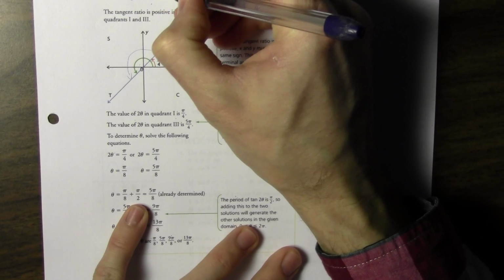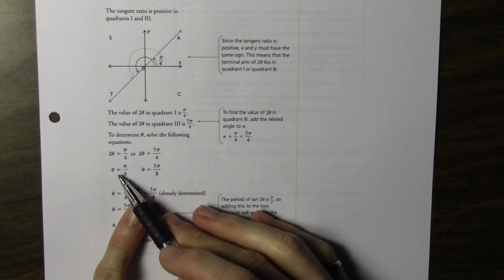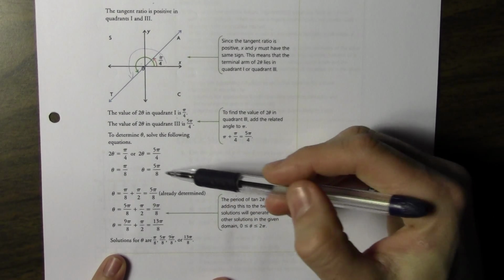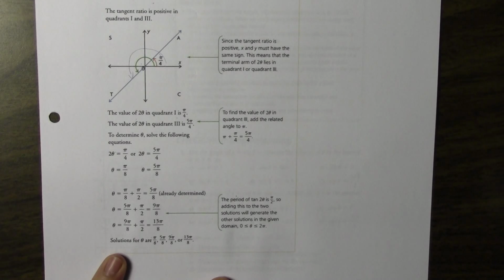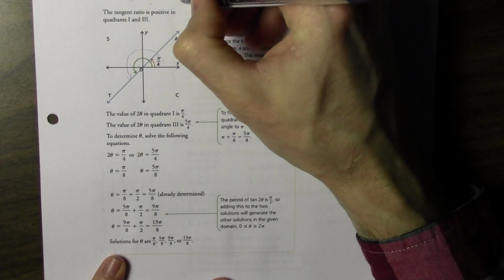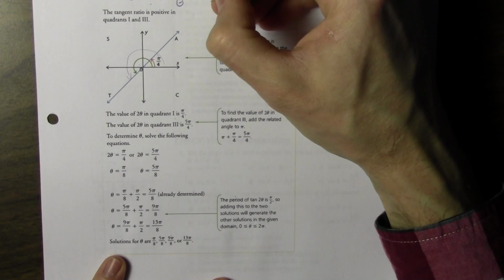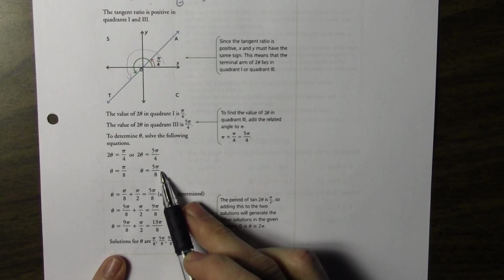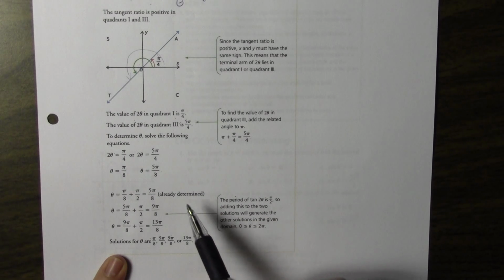Now you solve for the final angle. Theta is equal to pi over 8. Theta is equal to 5 pi over 8. We could have actually solved for theta here. We could have said theta right away from this is pi over 8, and then just found the other one. So either way, you can do it second.